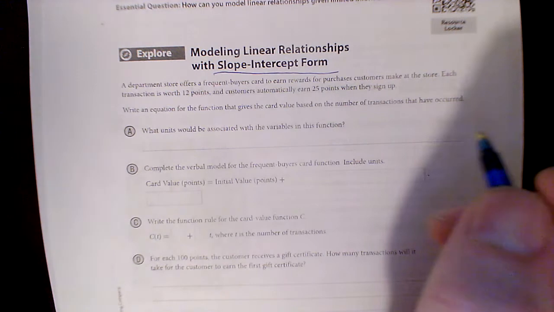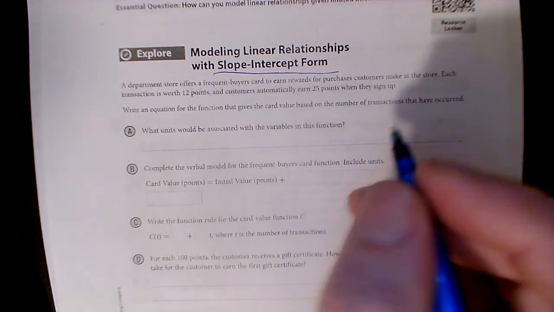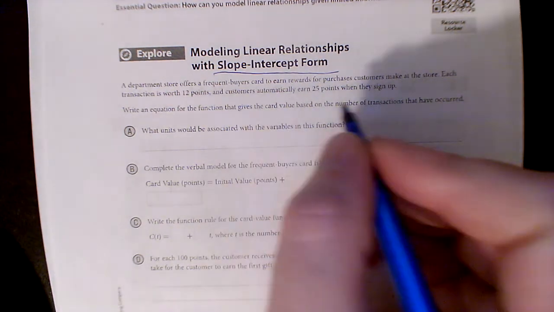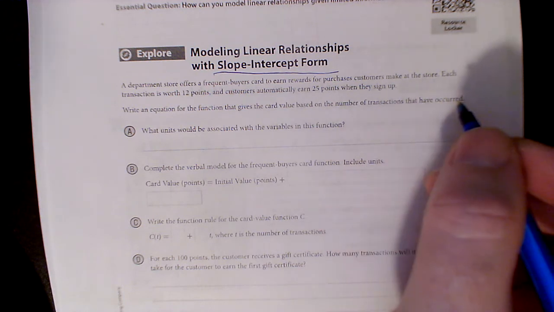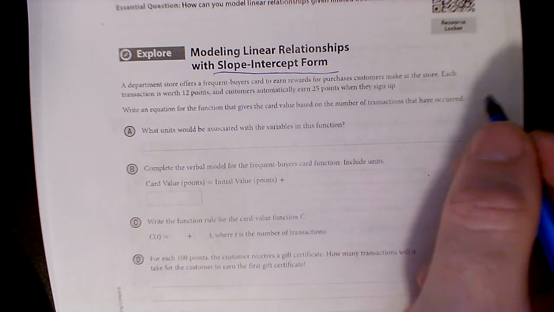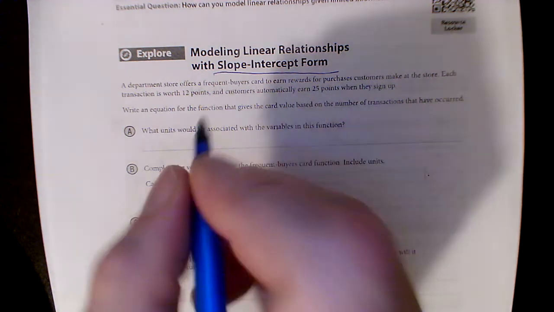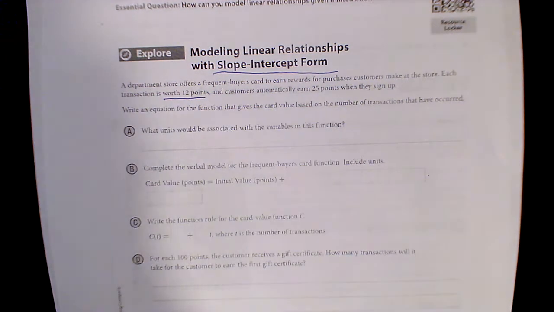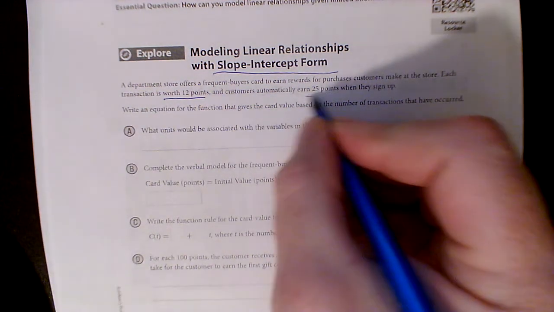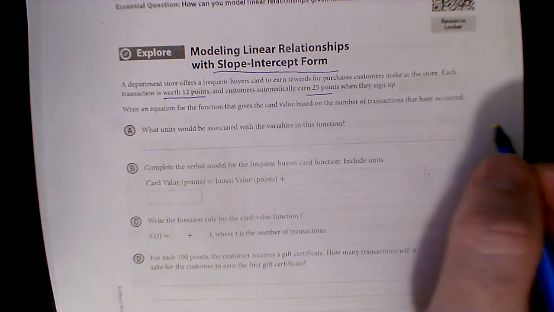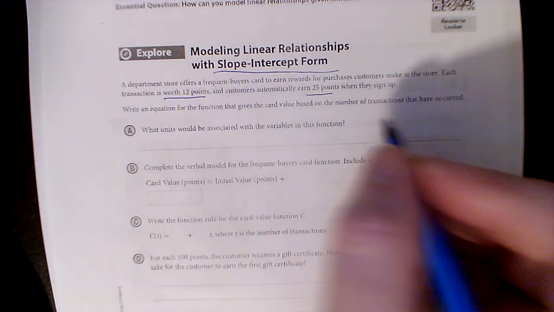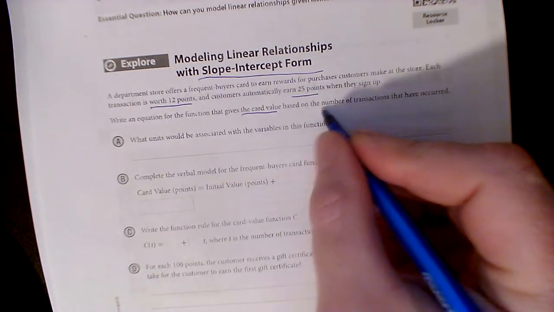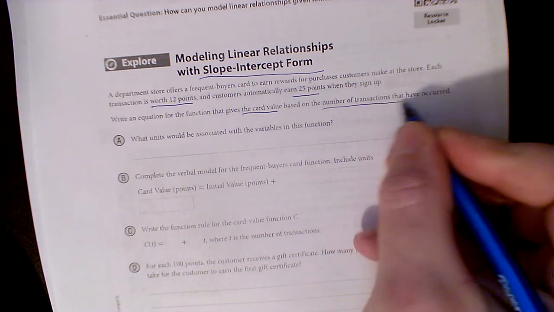Alright. Let's get started. It says a department store offers frequent buyer cards to earn rewards for purchases customers make at the store. Each transaction is worth 12 points. The customer automatically earns 25 points when they sign up. So we're going to write an equation for the function that gives the card value based on the number of transactions that have occurred.